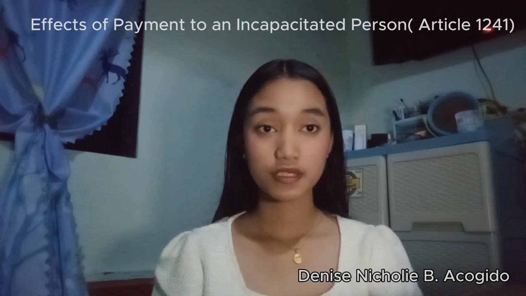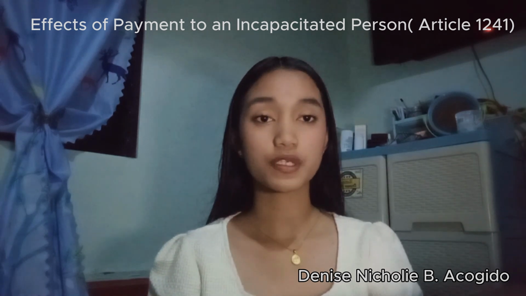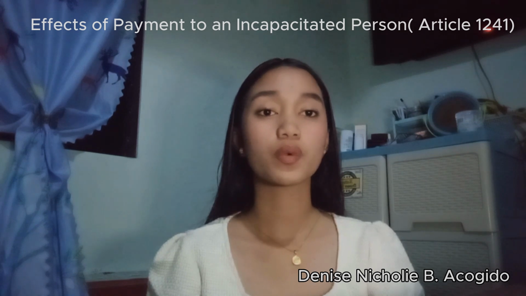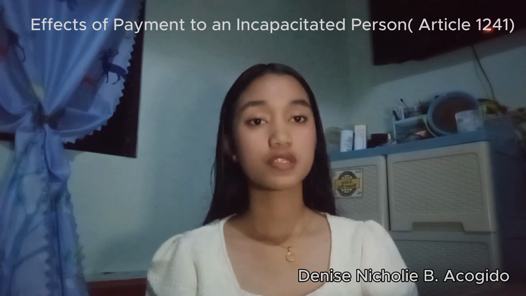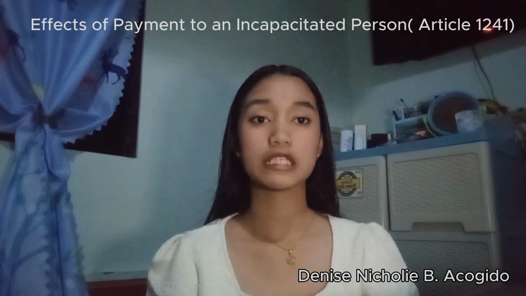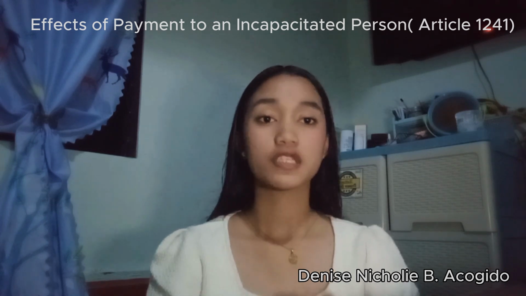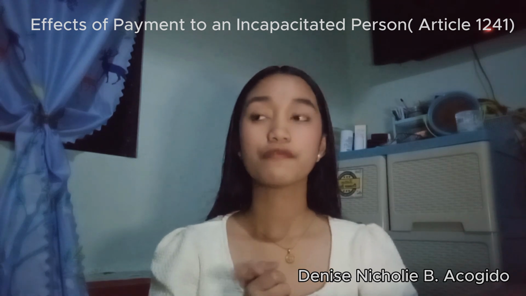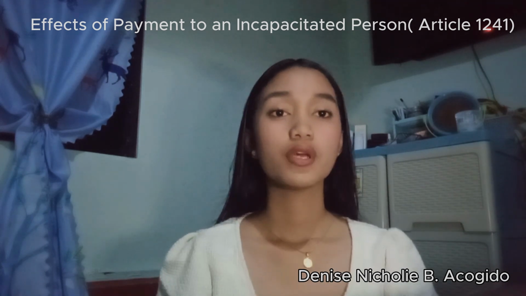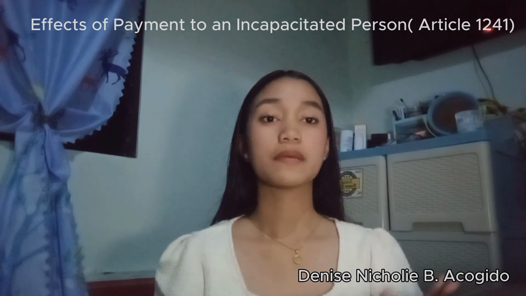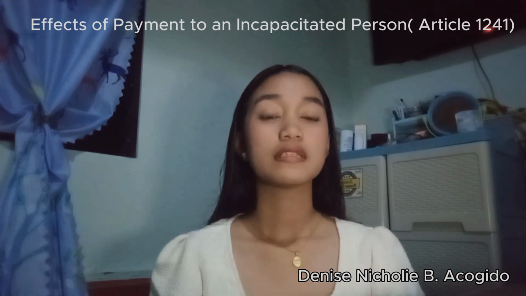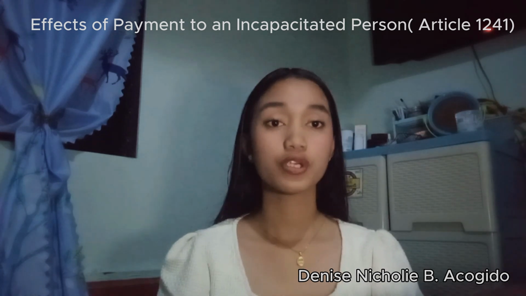So I'm going to talk first about the effects of payment to an incapacitated person. When we say incapacitated person, these are the individuals who are unable to make rational decisions or take care of themselves due to mental or physical impairment, such as mental illness or physical conditions. So if the payment was made to an incapacitated person, the general rule is that it is not valid. However, there are exceptions.